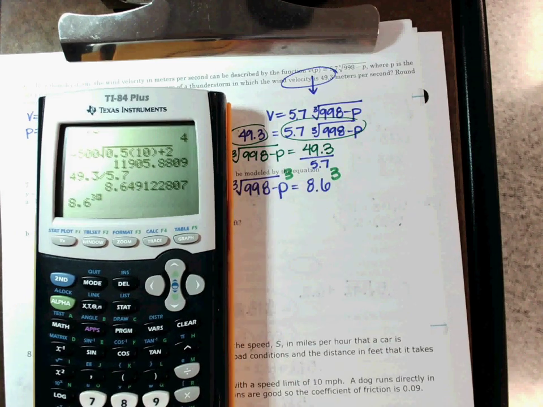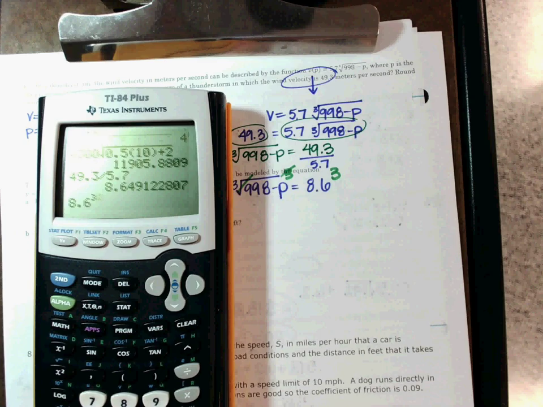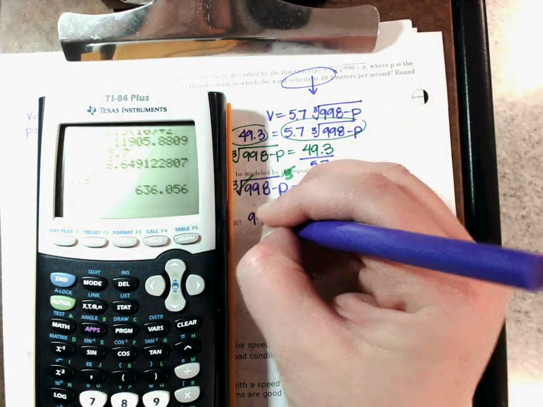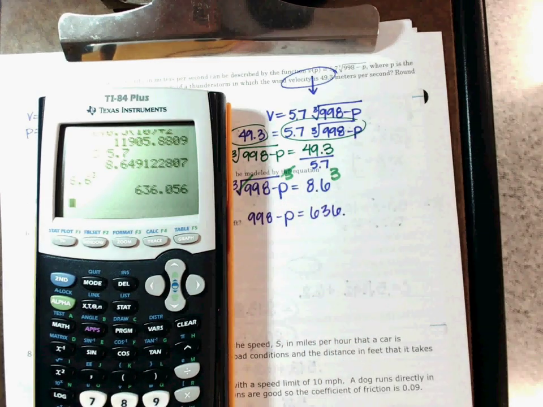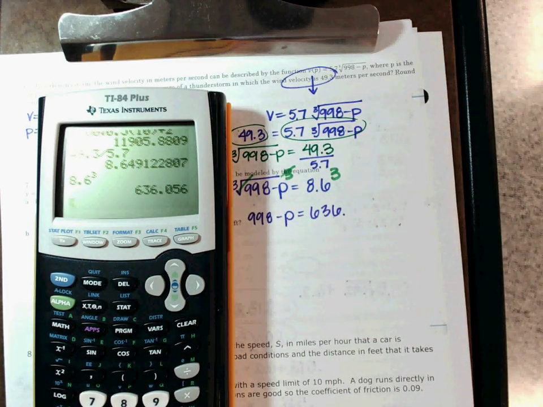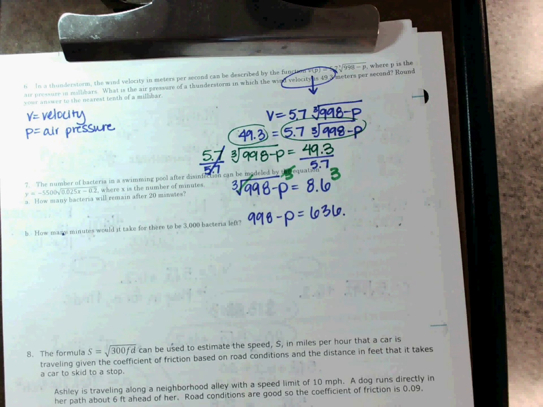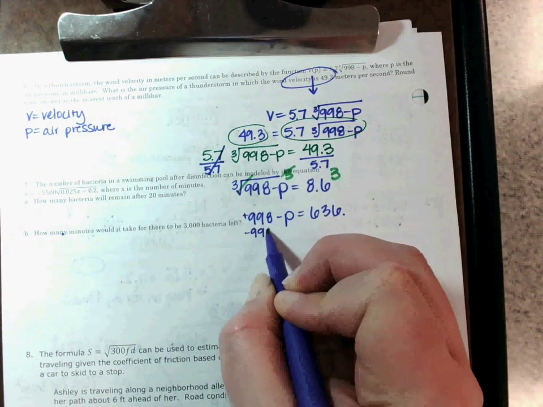Type it in just like that. That's going to cross this out. Okay, very good. We get 636. 998 minus P equals 636. And we'll just leave it as a whole number since it's a 0 after that. Okay, what do I do next? I don't want to move the P, I want to move the 998. How would I get rid of the 998 if it's a positive? Okay, minus 998.